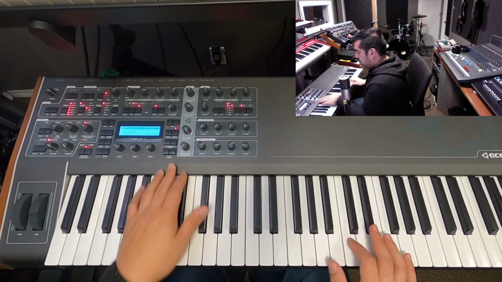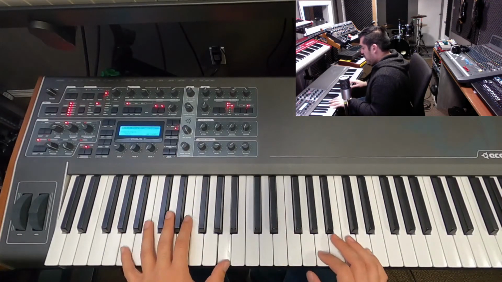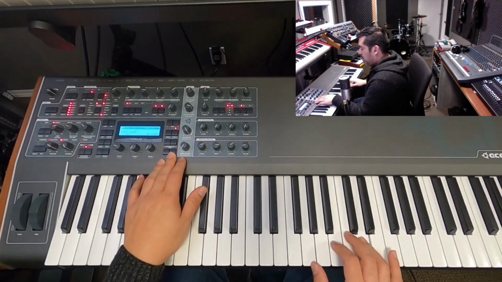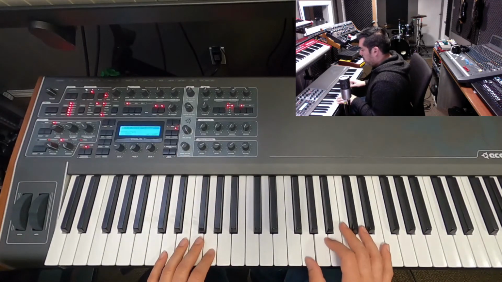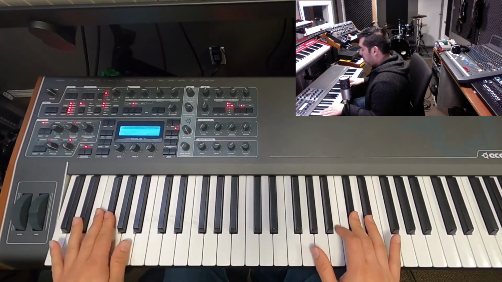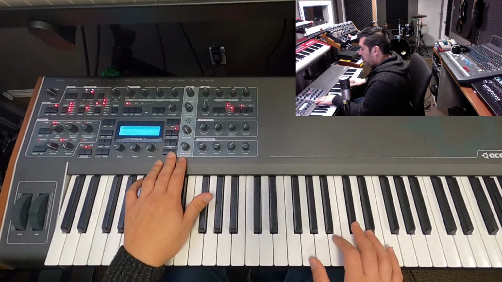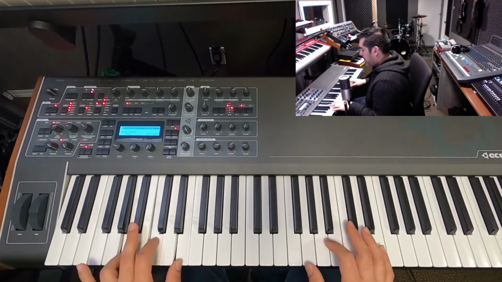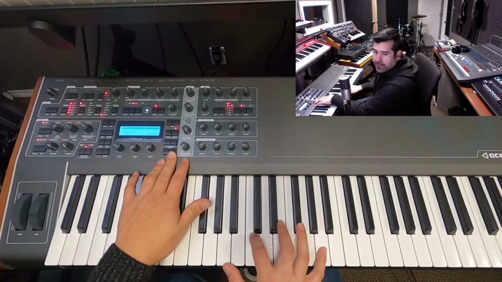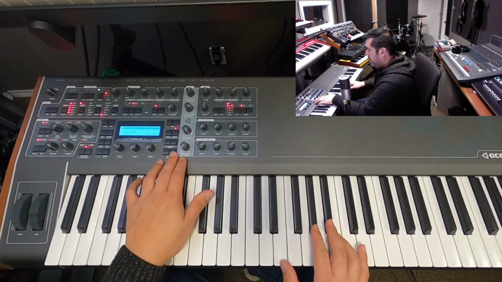More lead sounds. Oh, I like this. That sounds very good.